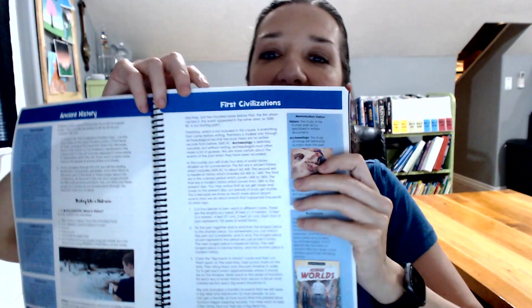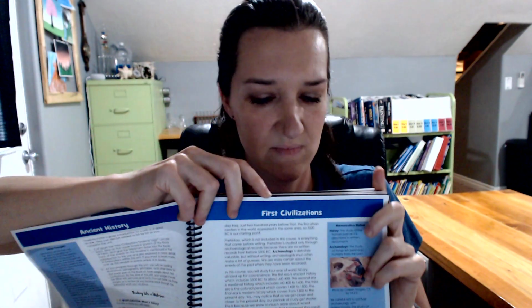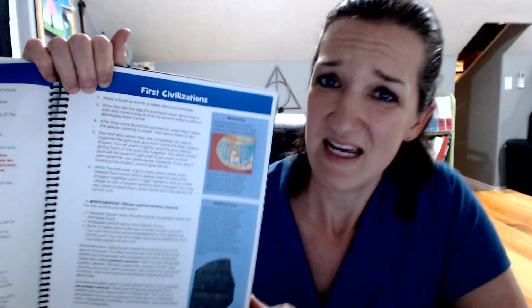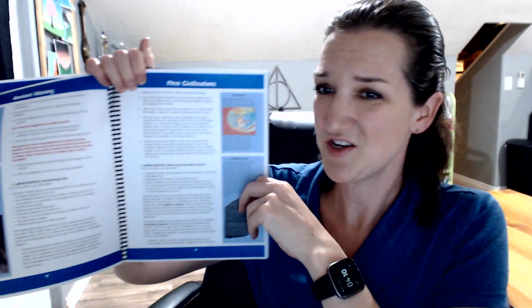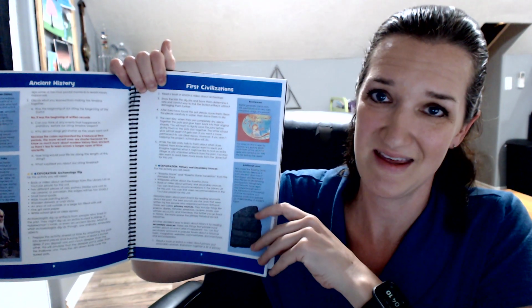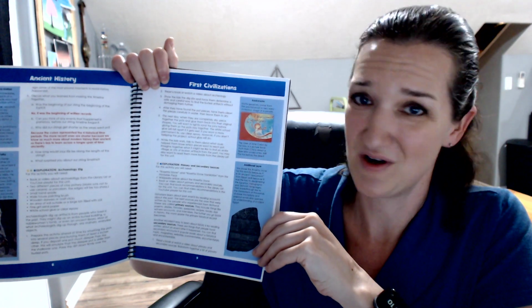As you go along, you'll have all kinds of activities. Sorry, it's hard to turn the pages and hold it up. And this is very intended to be pick and choose. You're not supposed to do everything in here. It would be ridiculous to do everything. It's meant to be used over and over again with your family.